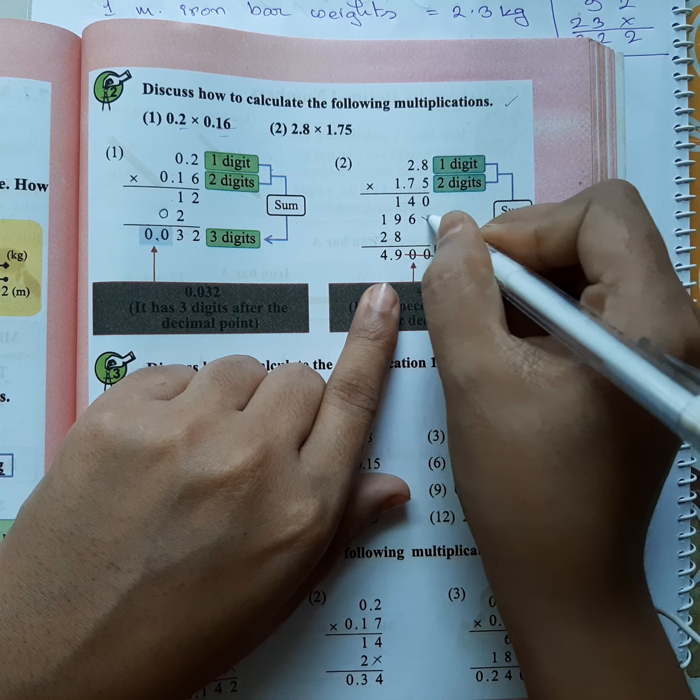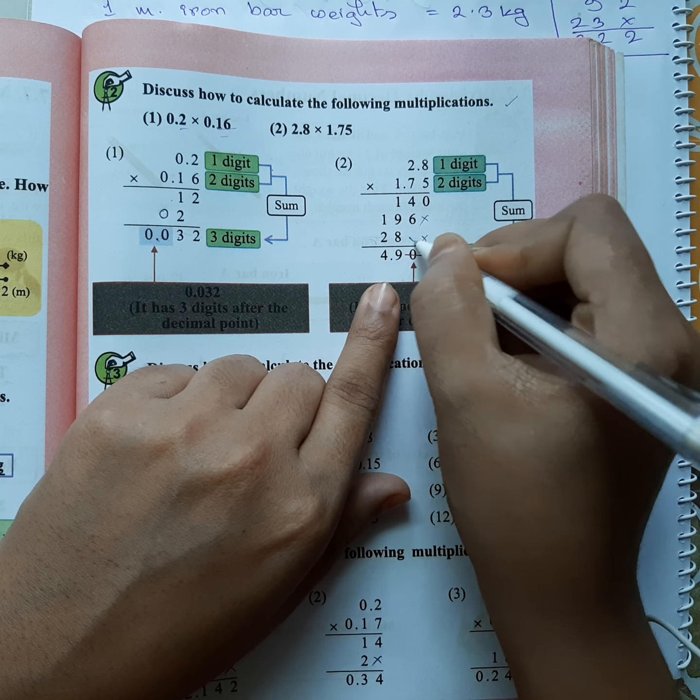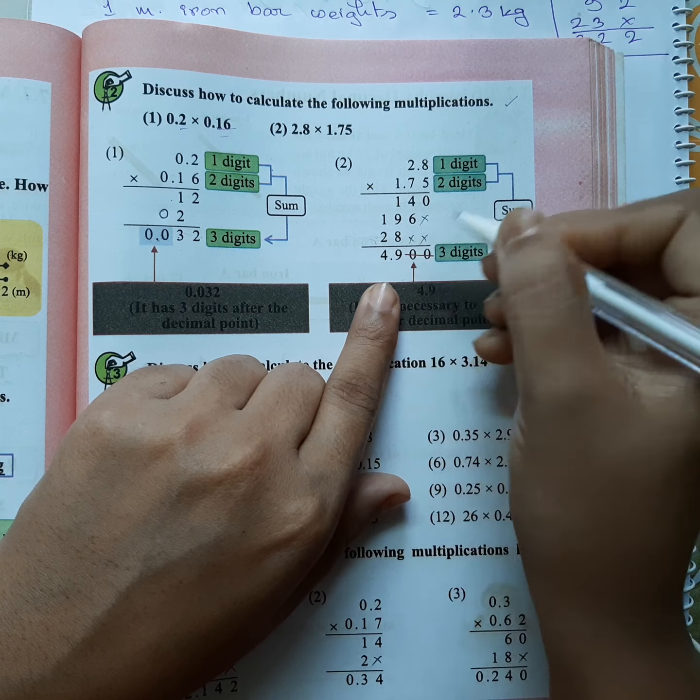Then the cross place, I'm going to give the cross place. Then the 7, this part, and then 1 with that part. After adding all of them, you can see that we have again 3 digits. So let's count 1 2 3 digits from here, and then put our decimal over here. Now you can see we have 2 zeros at the last part, at 4.900.